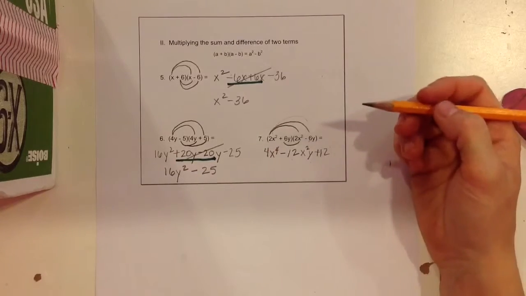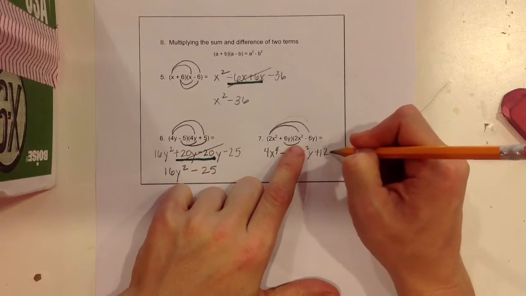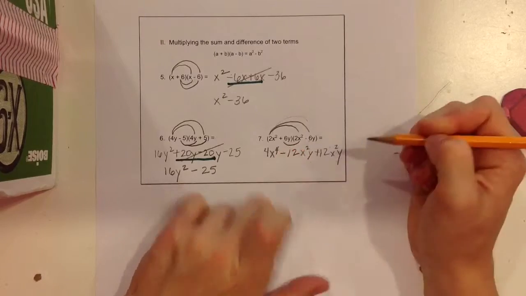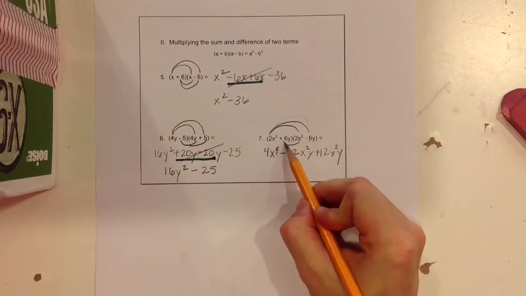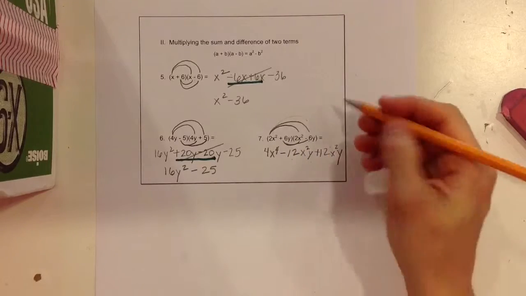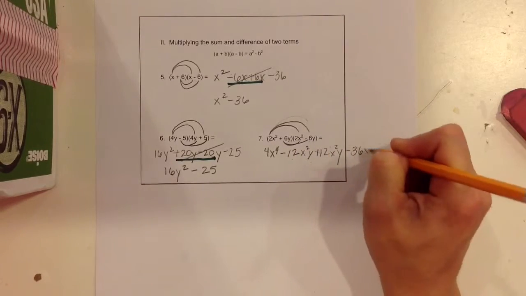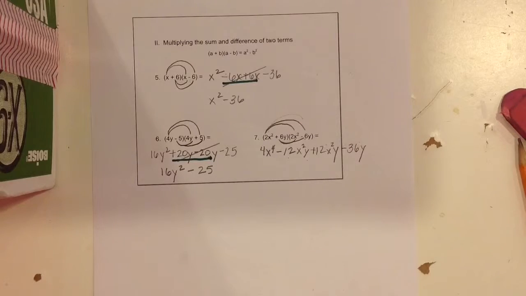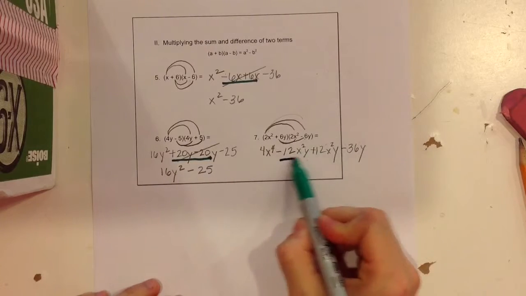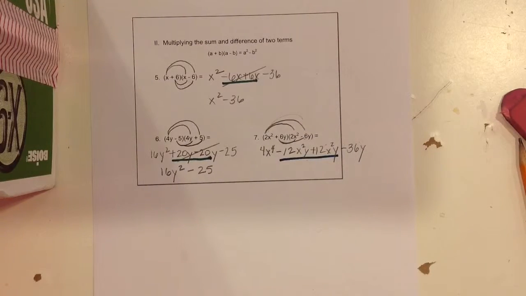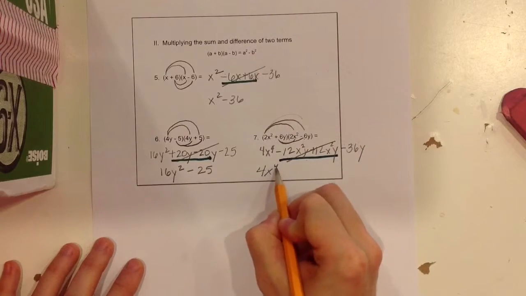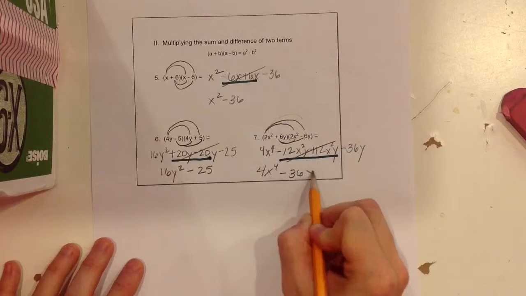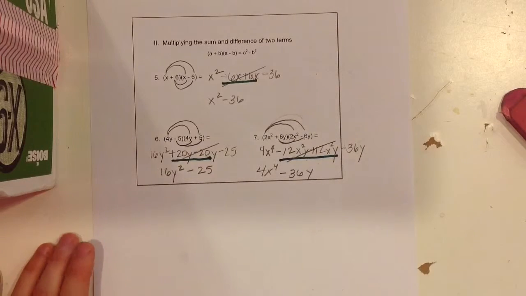And remember, I like to put mine in alphabetical order. So I'm going to put my x squared and then my y. And that's just so you can see that things are like terms. Positive 6y and the negative 6y gives me a negative 36y. Again, we have middle terms that are like, and they are different signs, so they cancel out. So I have 4x to the 4th minus 36y in simplest form.